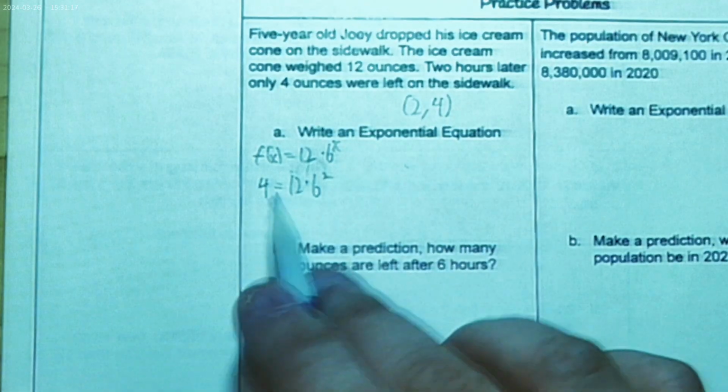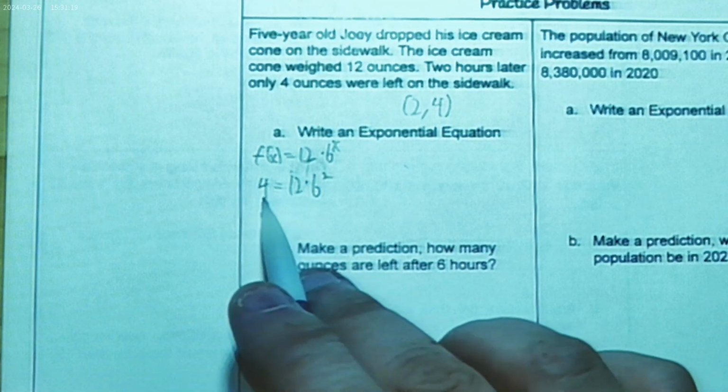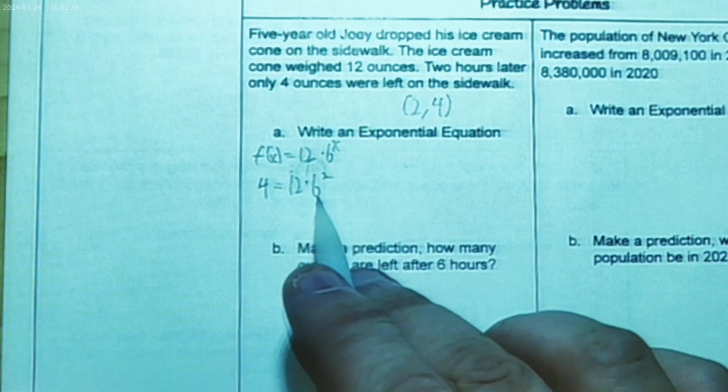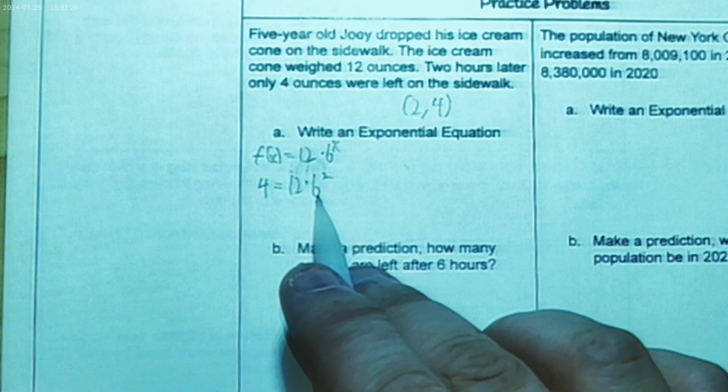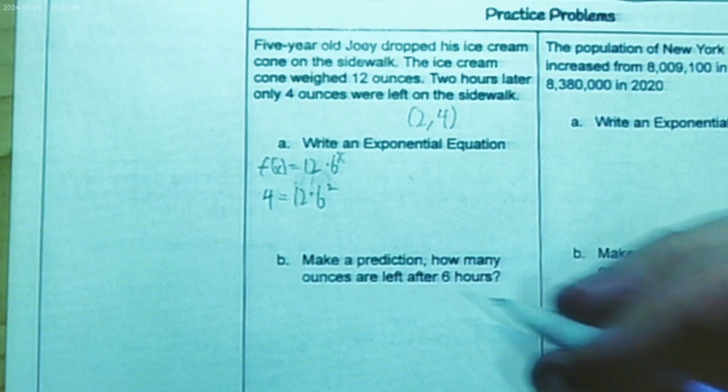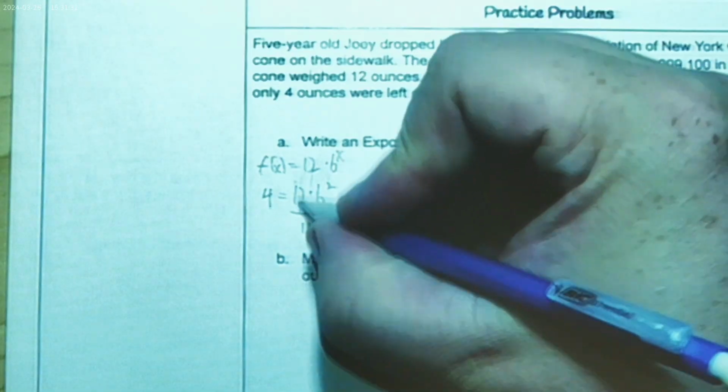So what we have is 4. Started with 12. Now we've got 4 after 2 hours. We need to figure out what b is. So we're doing the exact same thing as we did up here. I'm just going to divide both sides by 12.